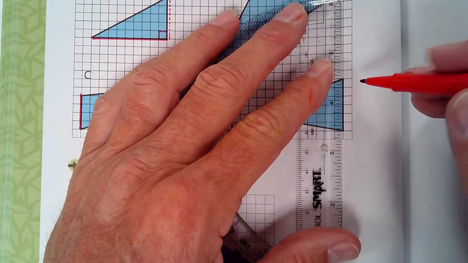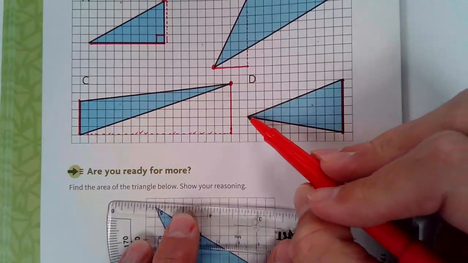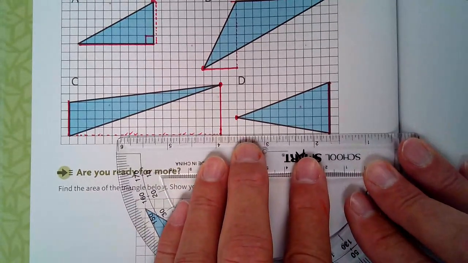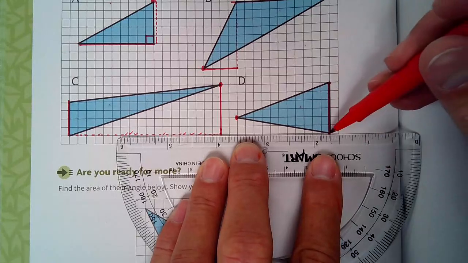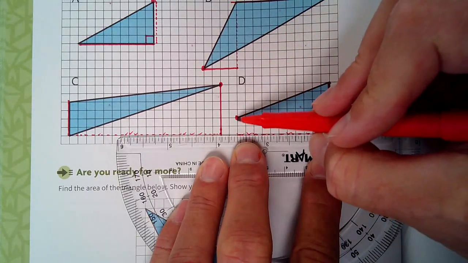How about D? And these will be 4 good examples for you guys to use. I could use this for the base, and the height will be right here. And then I could just draw some marks to there.